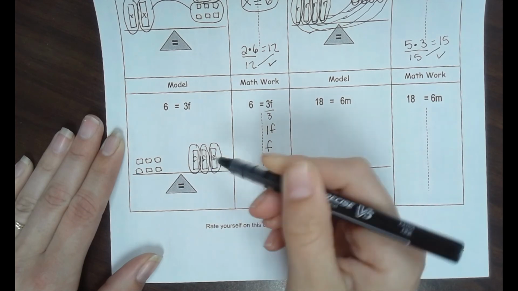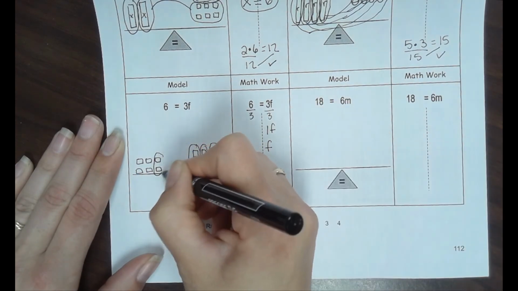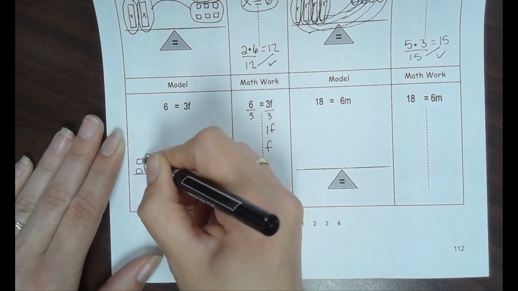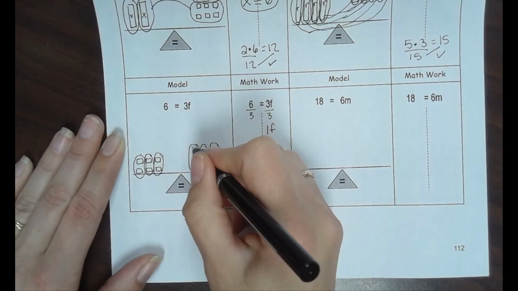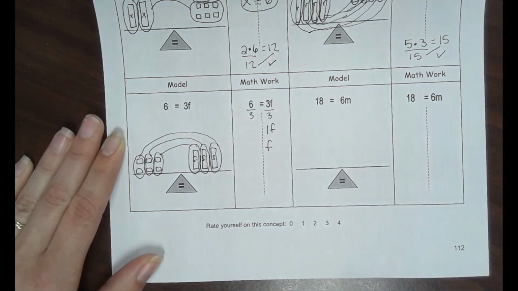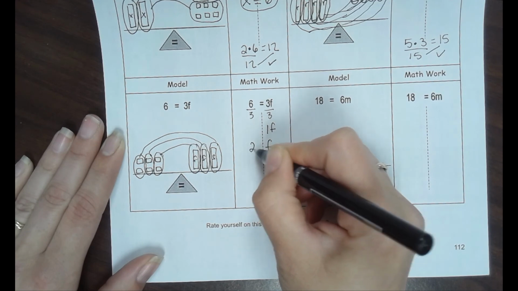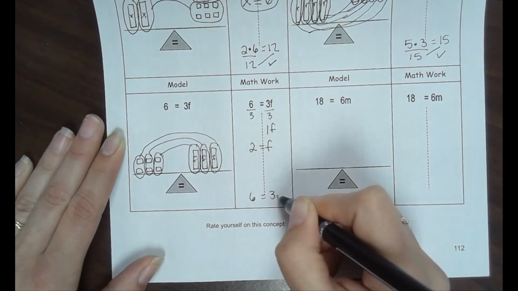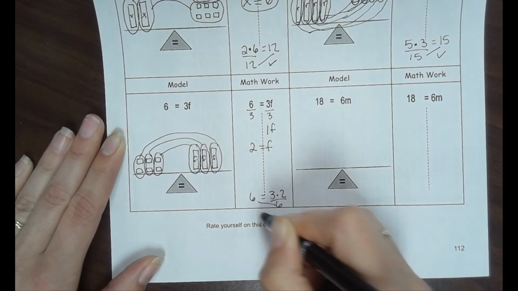So if I split that into 3 groups, I also have to split this into 3 groups. 6 divided by 3 is 2, so that puts 2 of these squares in each group. If I put 2 squares in each group, then I know that each F is worth 2. So 6 divided by 3 is 2. Plug it in and check. 6 equals 3 times, we say F is worth 2. 3 times 2 is 6. That tells me I'm absolutely correct.